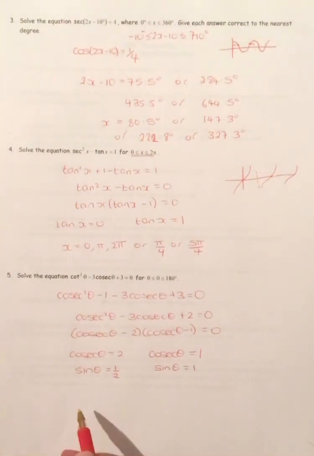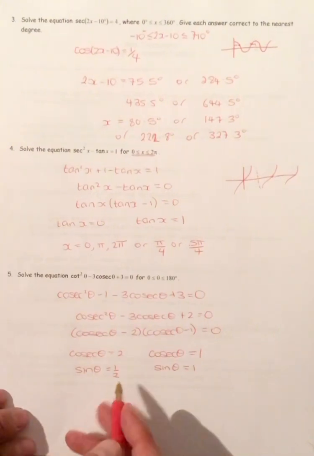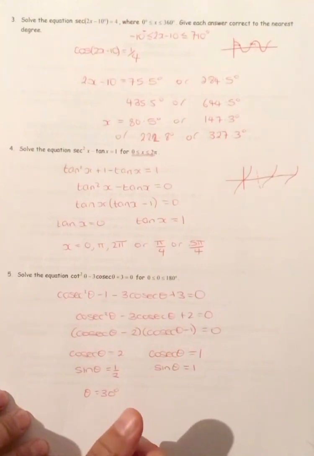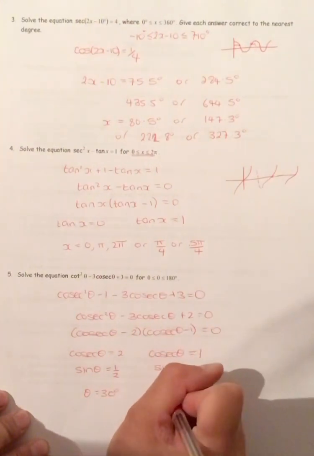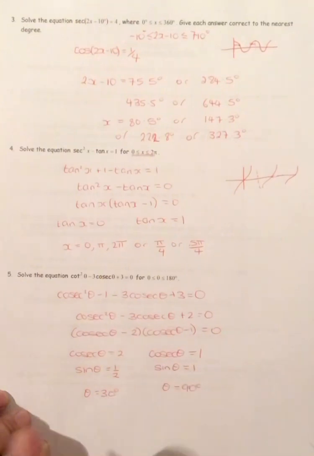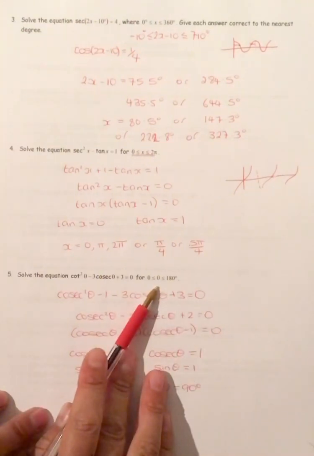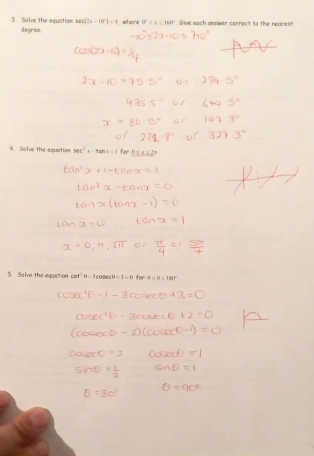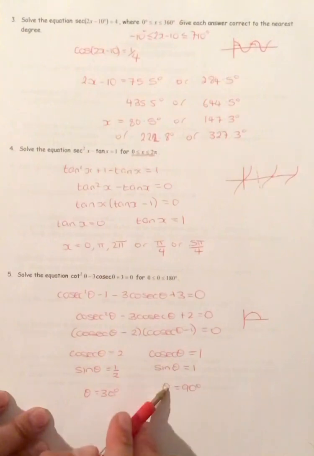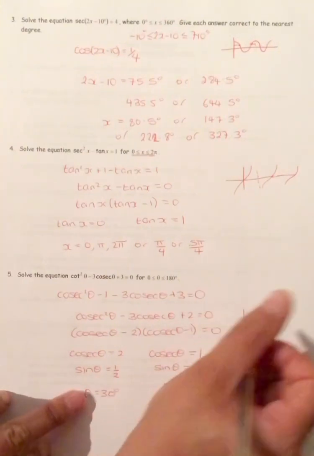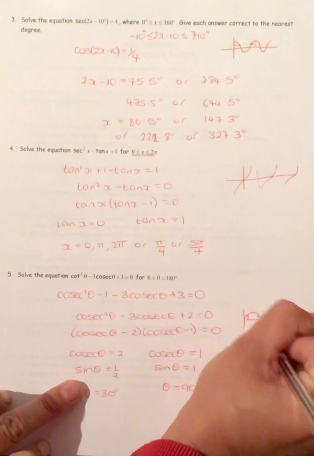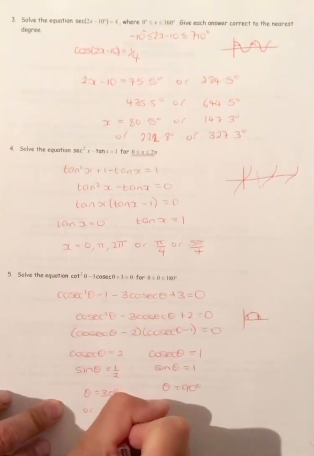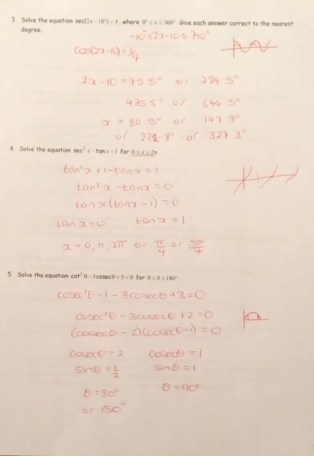Now I know that sine of 30 degrees is a half, so that gives me theta is 30 degrees. And I know that sine of 90 is 1. I only need theta between 0 and 180. So if I look at the sine graph between 0 and 180, there's only one value for sine theta equals 1. There's 2 values for sine theta is a half. So if it's 30 degrees, it's also 180 minus 30, so 150 degrees. So we have 3 values of theta there.